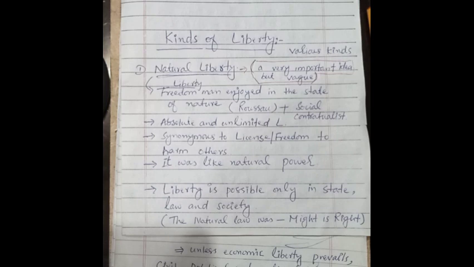J. Rousseau and other social contractualist political philosophers who had advanced the theory of social contract, उनके मुताबिक नेचुरल लिबर्टी का मतलब है वो लिबर्टी जो अफराद स्टेट ऑफ नेचर में इंजॉय करते थे। नाउ द क्वेश्चन इज स्टेट ऑफ नेचर का क्या मतलब है? तो स्टेट ऑफ नेचर मीन्स the era before the formation of state, where the people lived according to certain natural laws and where they enjoyed certain natural rights.